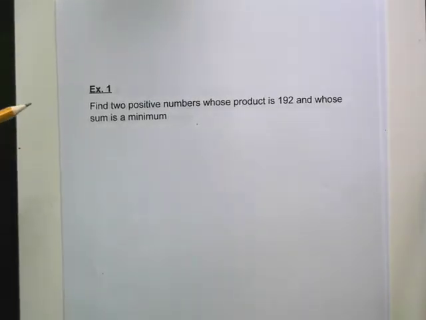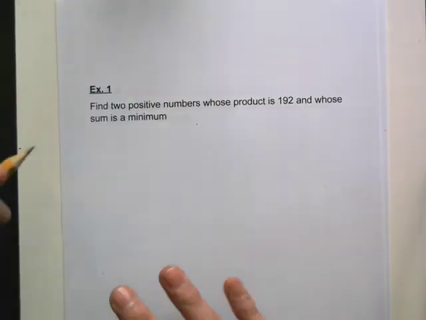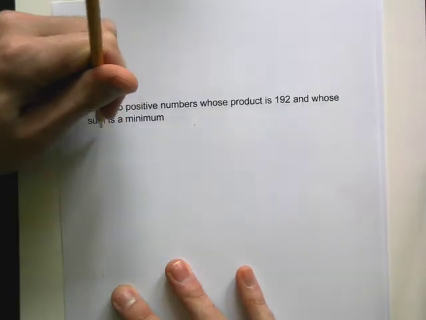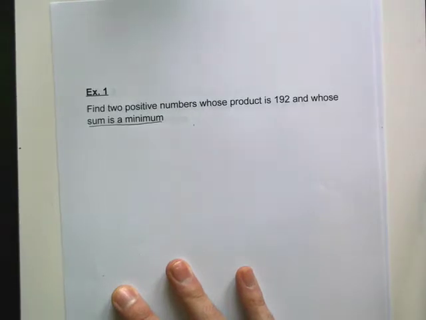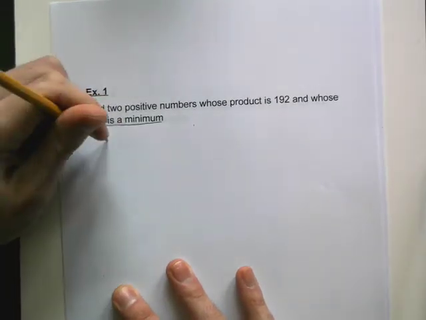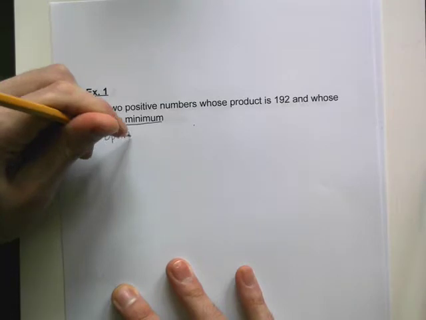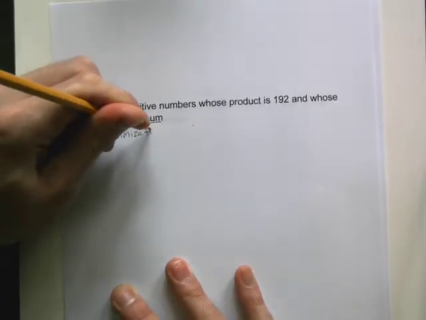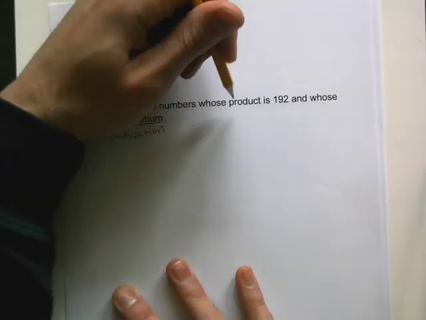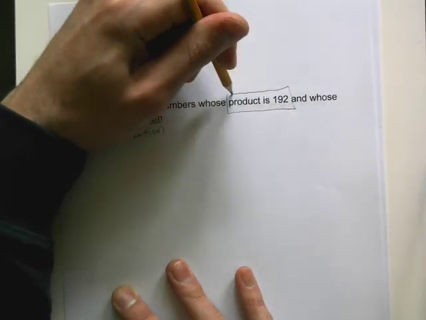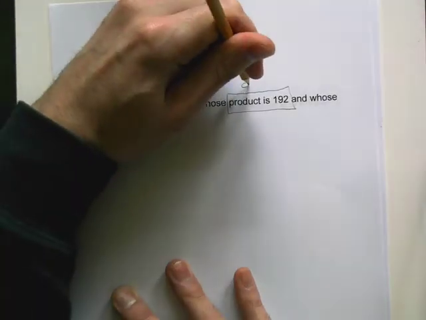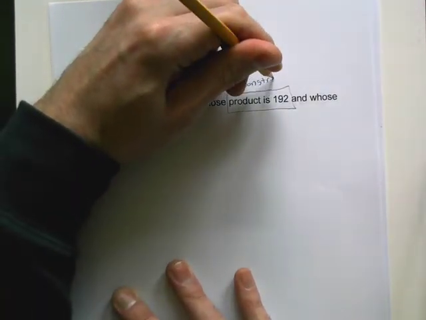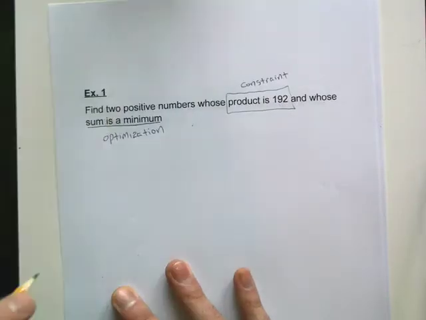So it says find two positive numbers whose product is 192 and whose sum is a minimum. Okay, wherever it says minimum or maximum, that's your optimization equation, right? If you're looking for a minimum or you're looking for a maximum, that's your optimization equation. And then whose product is 192, whenever you're given some target that you have to hit, that's your constraint. Okay? That's your constraint equation.